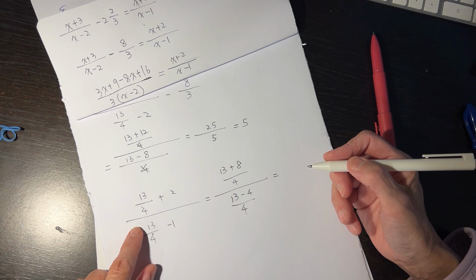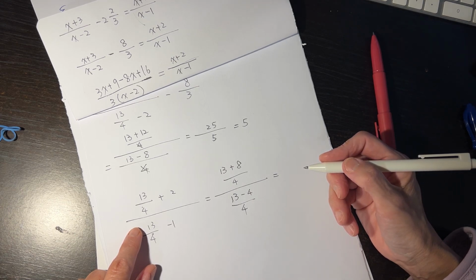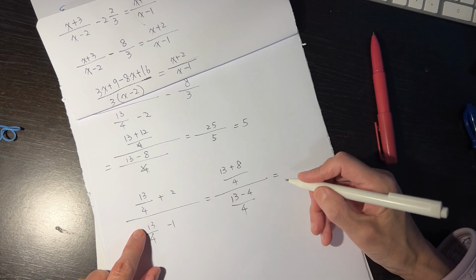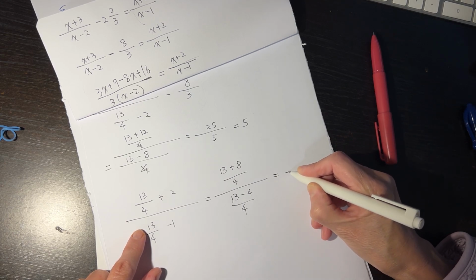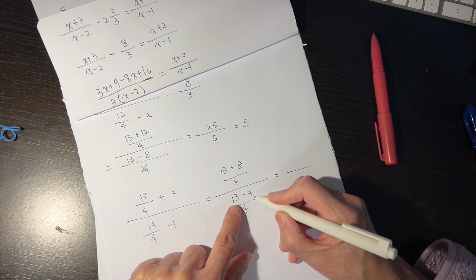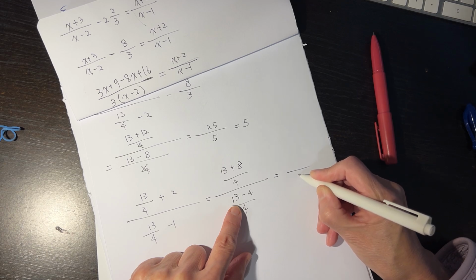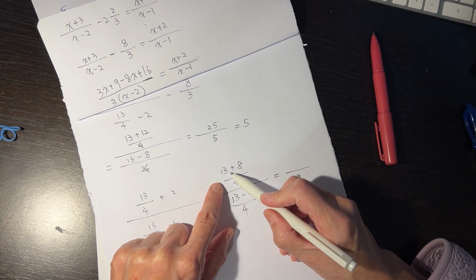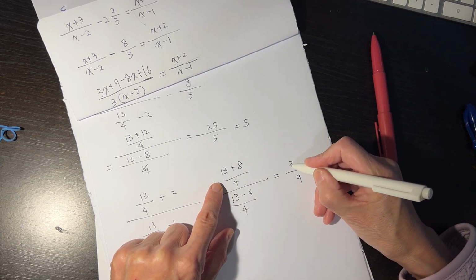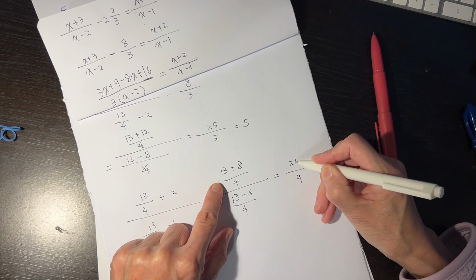This is not right. How can that be? 13 minus 4 is 9, 21.